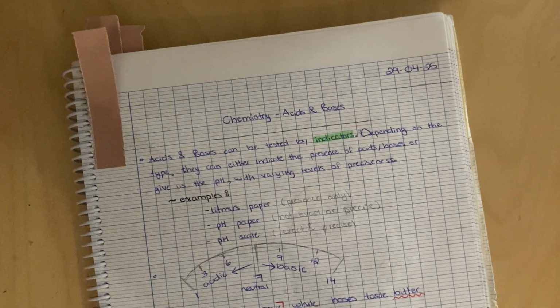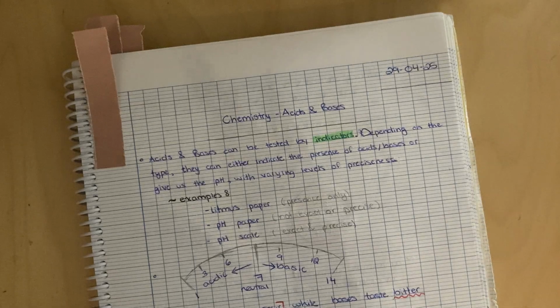Chemistry. First lesson in chemistry is acids and bases.